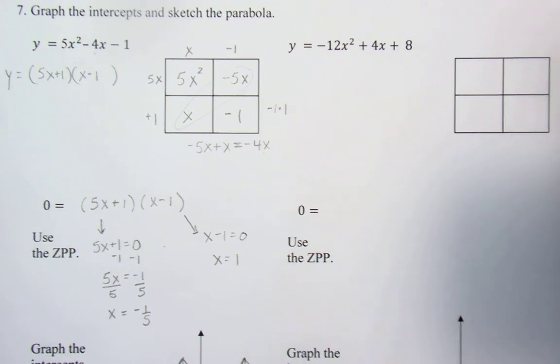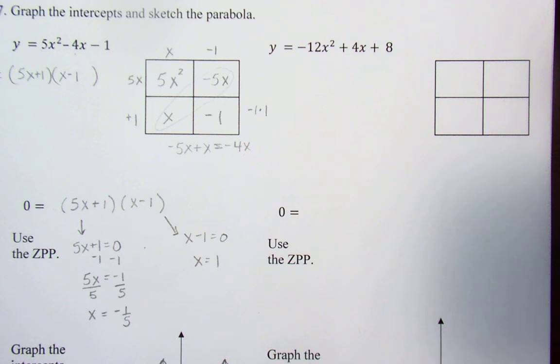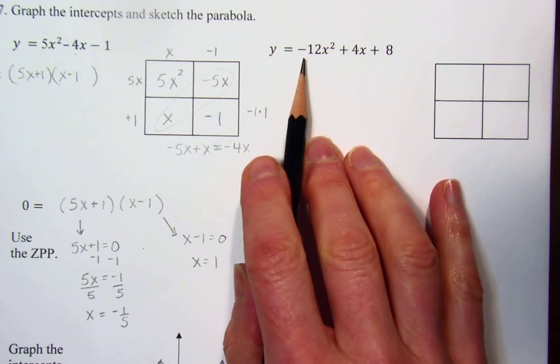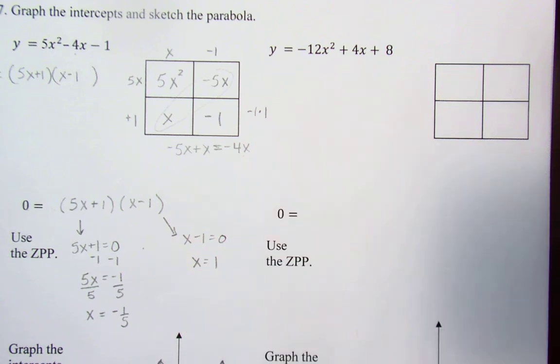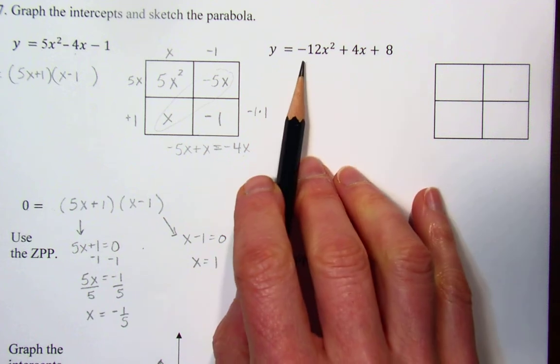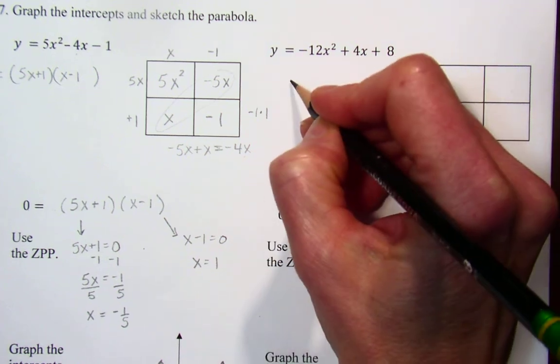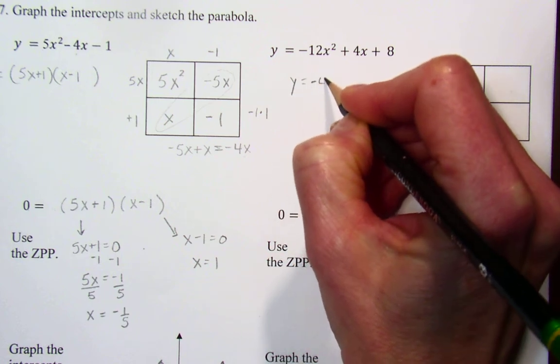Okay, last example. Y equals negative 12x squared plus 4x plus 8. Do I have a GCF? Yes. Since this first term is negative, I am guaranteed a GCF. It might be negative 1, it might be something else. Is there a number that divides evenly into negative 12 and 4 and 8? Yes, that number is negative 4.